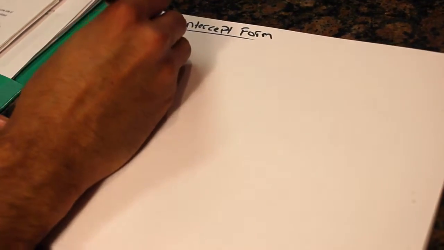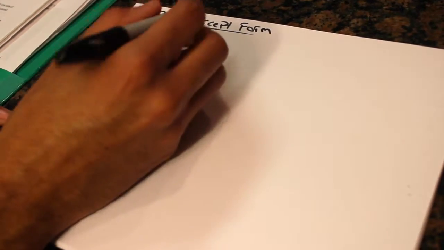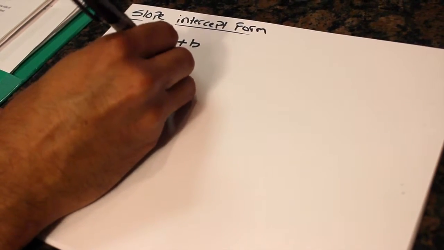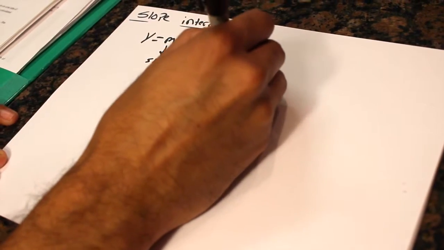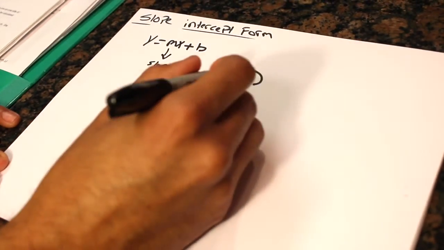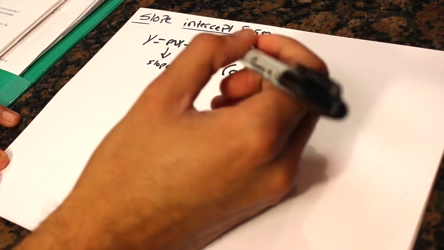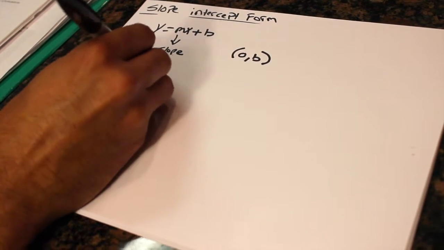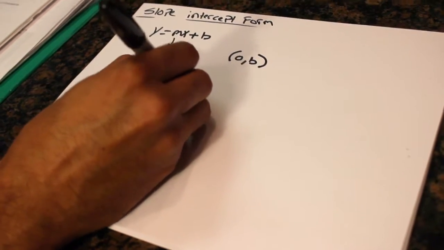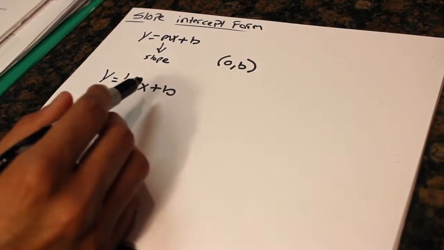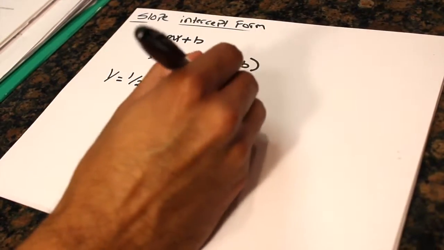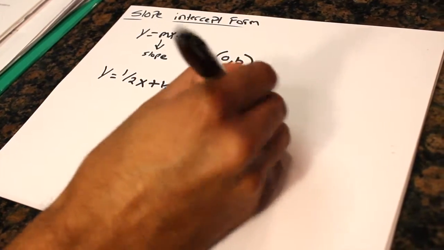Now slope-intercept form is y equals mx plus b. And in this form, m is the slope, and b is the y-intercept of the line. And then I'm going to give you an example here. So y equals half x plus 5. So in this example, we have half being the slope, and this equation will have a y-intercept of (0, 5).